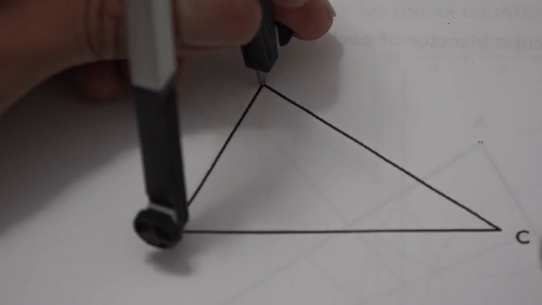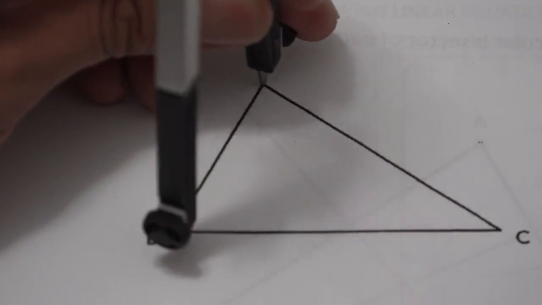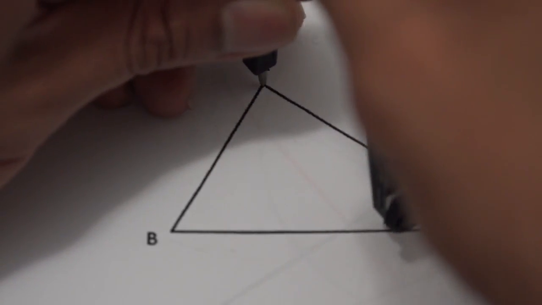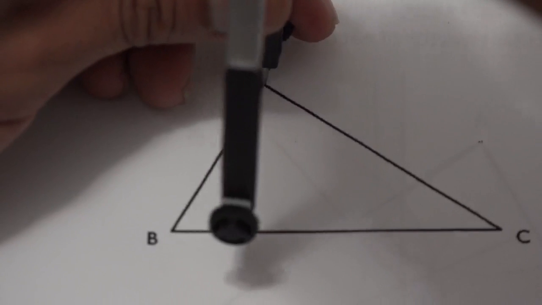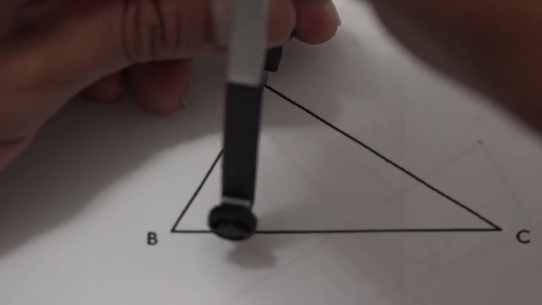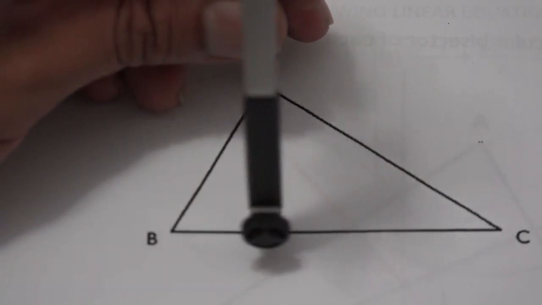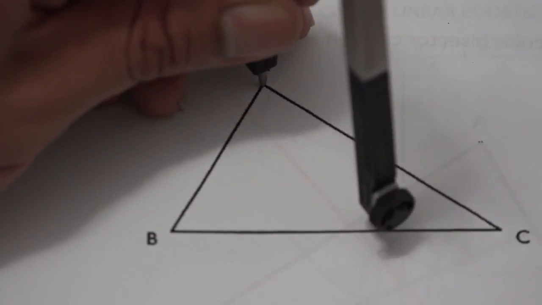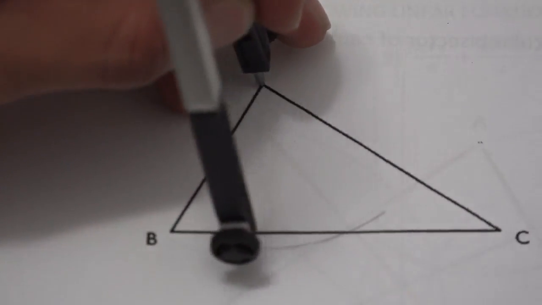Let me try smaller. Let me see. Smaller, maybe I could do smaller. Okay, look, it won't intersect it twice. Here it will intersect it twice, but you know what? Who cares? I'm going to draw a segment that is long enough.